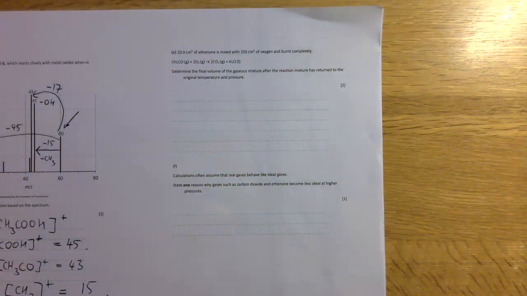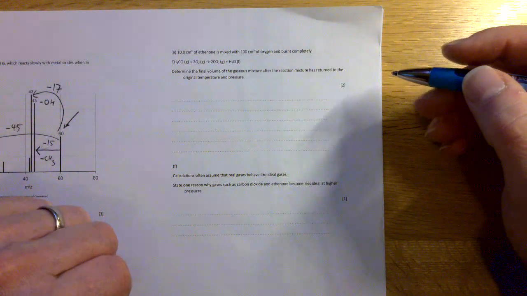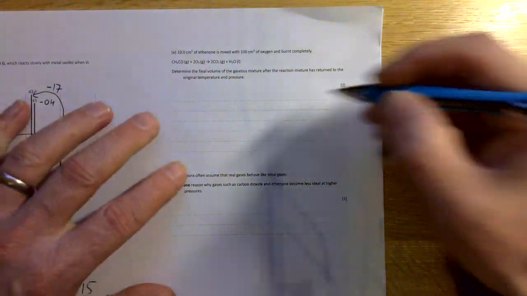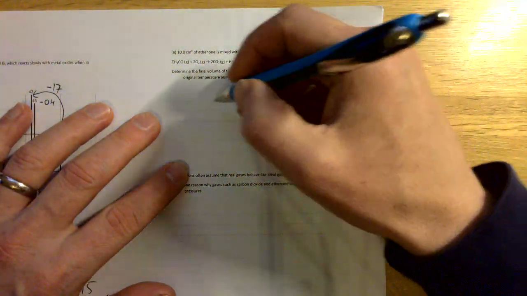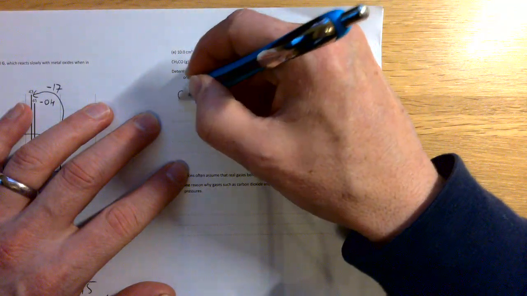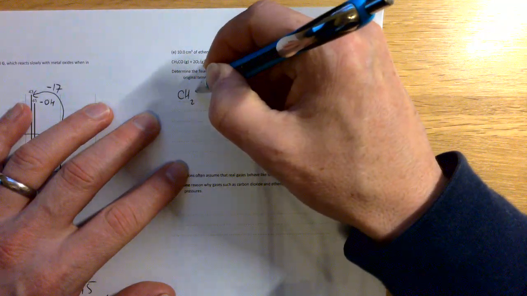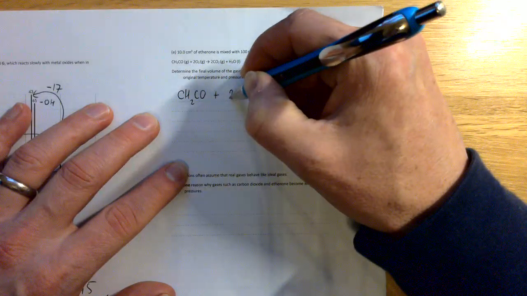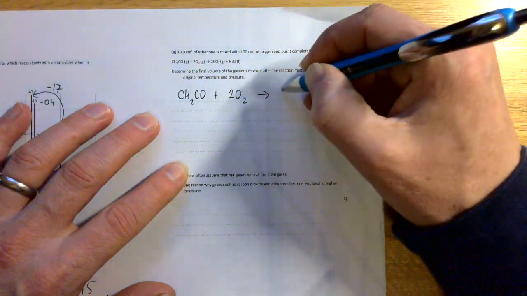Okay, 10 centimeters cubed of ethane burnt in oxygen completely. This is a very straightforward question if you know what you're doing, and many of you didn't. There's a much easier way of doing it than you did it. Let's go through this carefully.